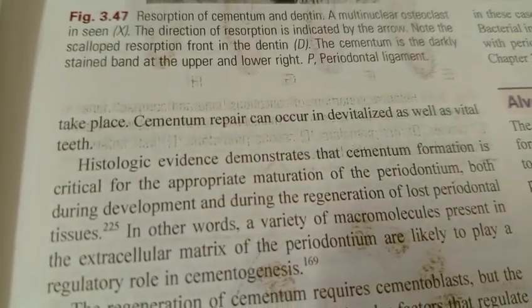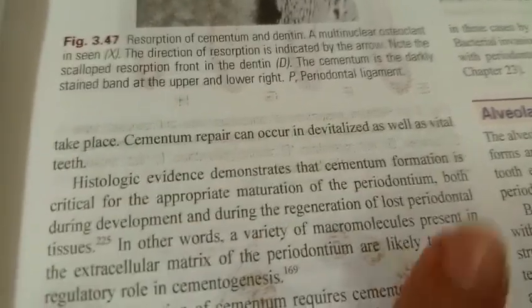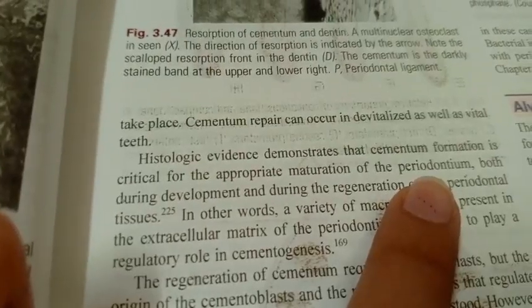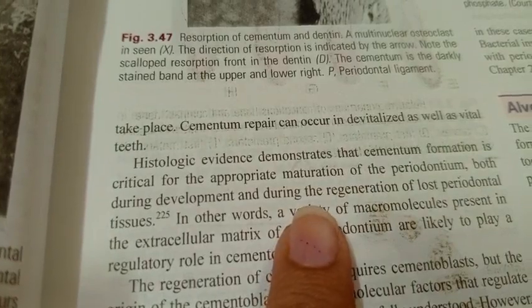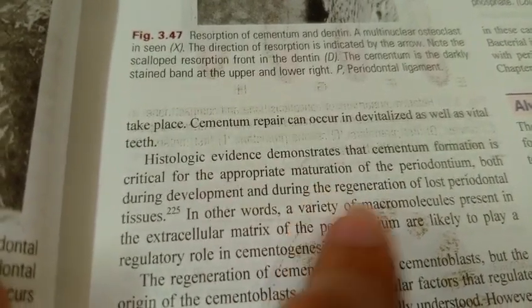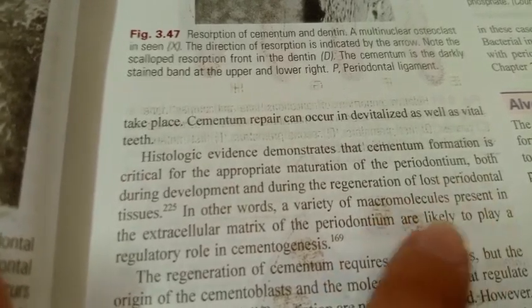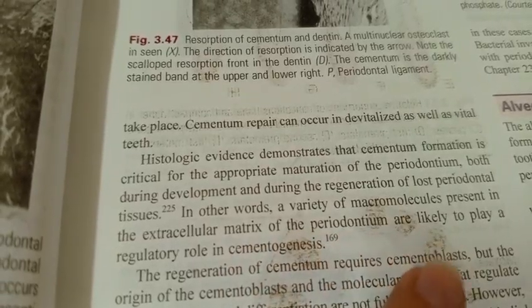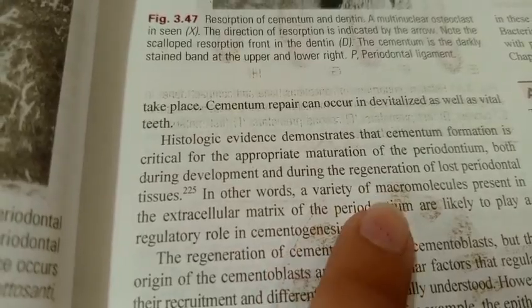Cementum formation requires the maturation of the periodontium, both during the development and during the regeneration of the lost periodontal tissues. In other words, macromolecules present in the extracellular matrix of the periodontium are likely to play a role in cementogenesis. That's why we need the periodontium to mature.